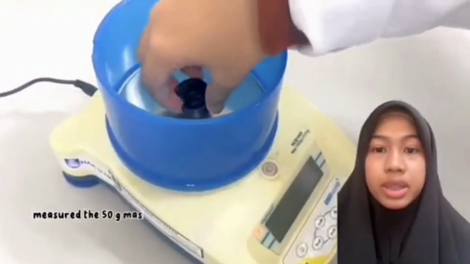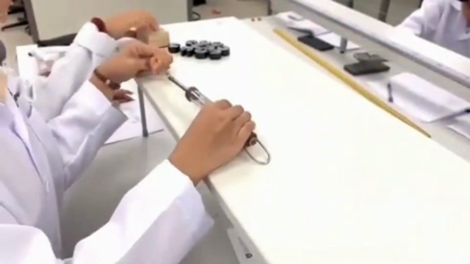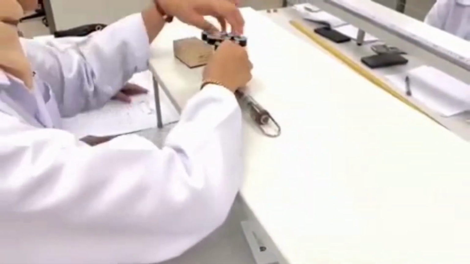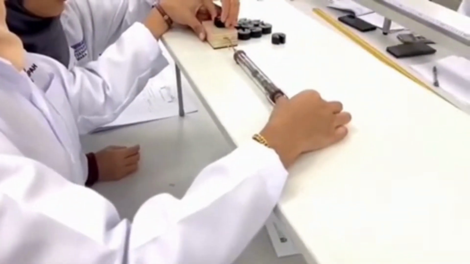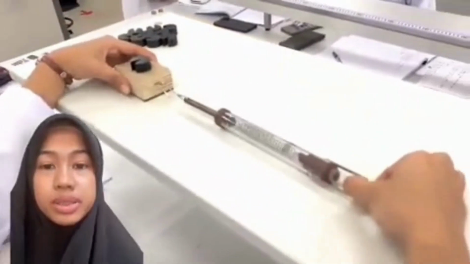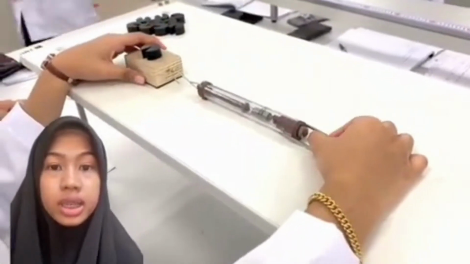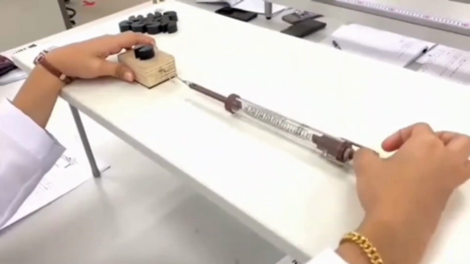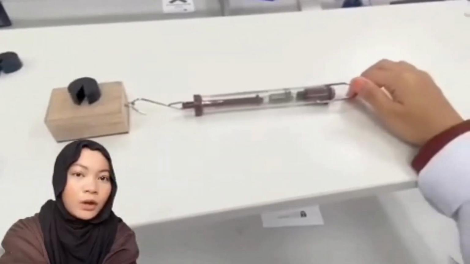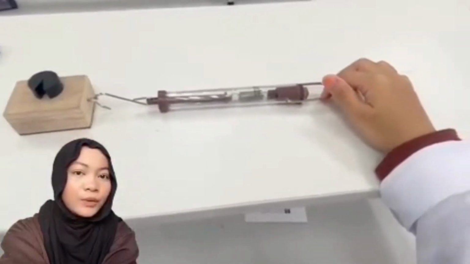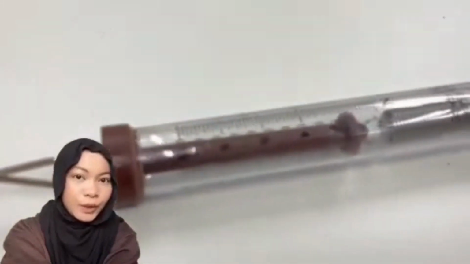A mass of 50 gram was placed on the wooden block. The spring scale and the wooden block were attached with a string and placed horizontally on the tabletop. The spring scale was pulled slowly. Once the block started to move, the spring scale's reading was recorded. The value Fs was recorded and tabulated in table 5.1.